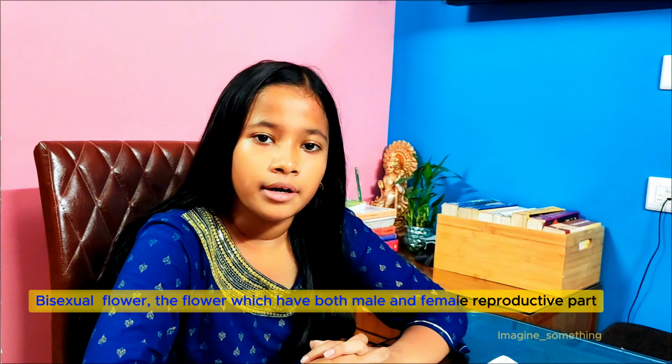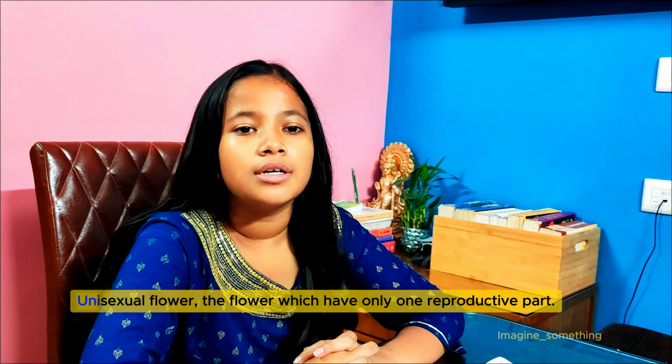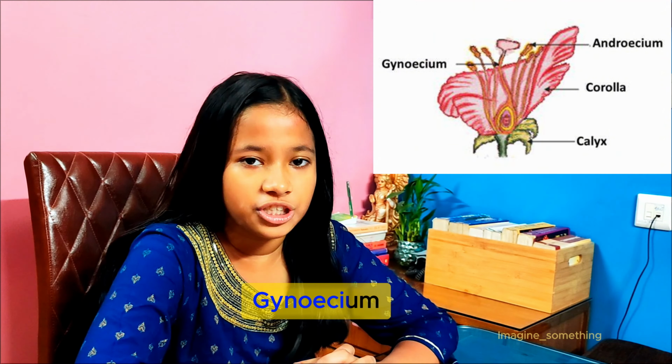Bisexual flower: the flower which consists of both the male and female reproductive parts is known as a bisexual flower, for example mohur. Unisexual flower: the flower which only consists of one reproductive part is known as a unisexual flower, for example cucumber. There are 4 whorls in a flower which are known as Calyx, Corolla, Androecium and Gynoecium.